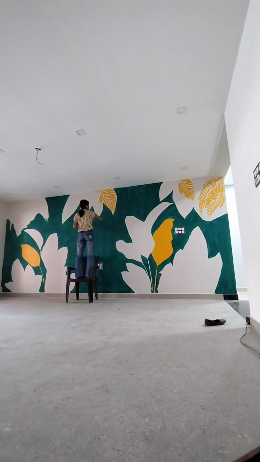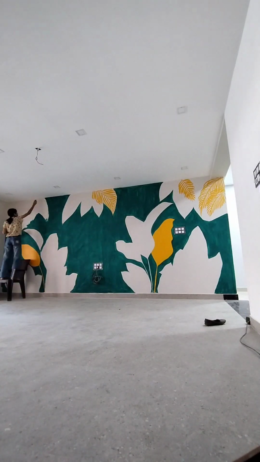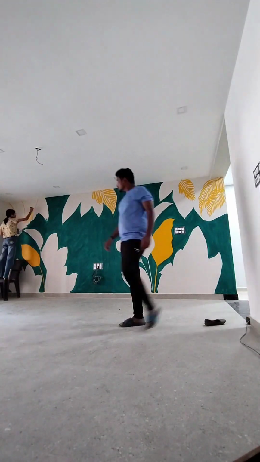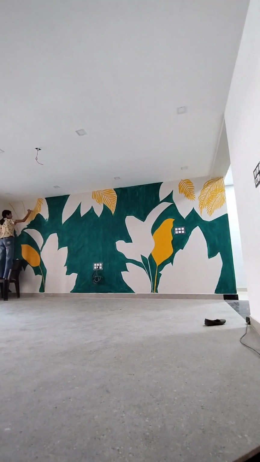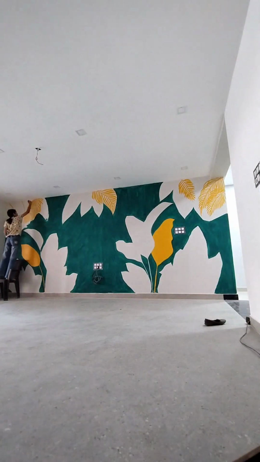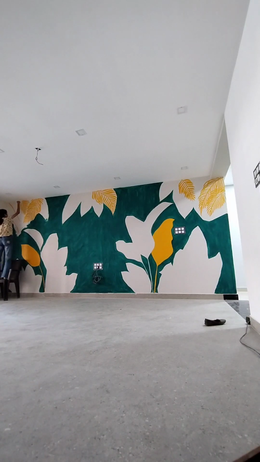Tracing. With the projected design on the wall, you can now begin tracing the outlines and major details of the image using chalk or a pencil. This step creates an outline or guide for the mural, making it easier to paint with precision.